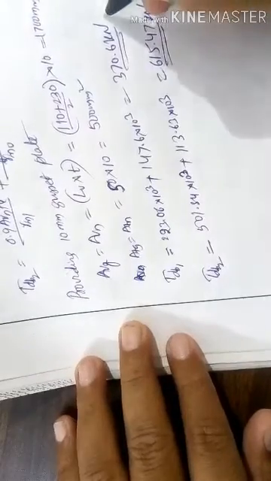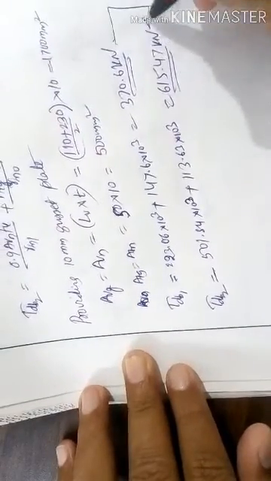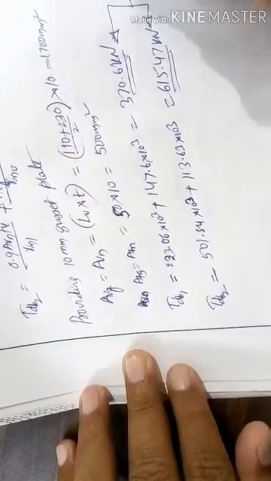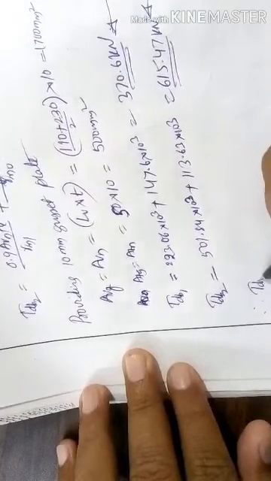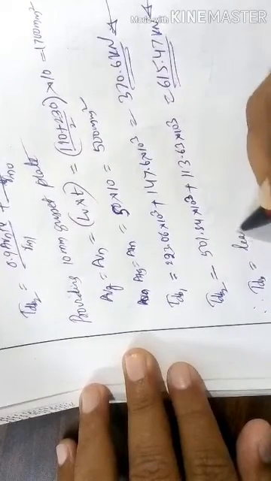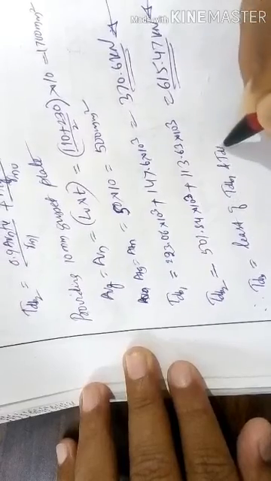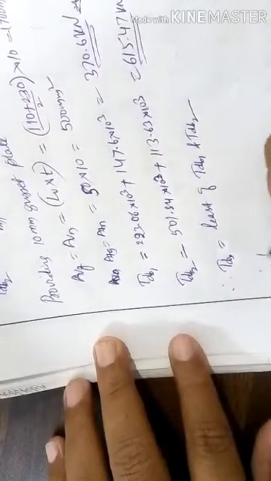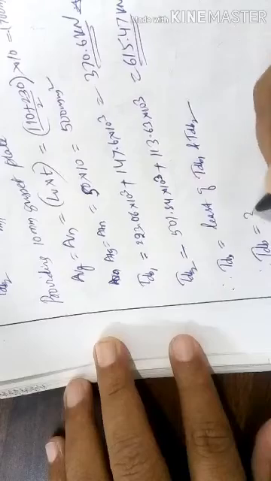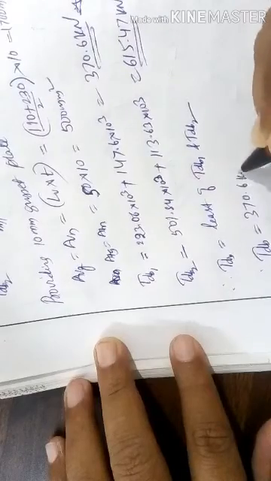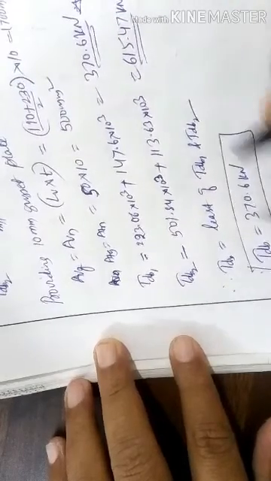Just check these answers. The least of these two will be the TDB. Therefore TDB will be the least of TDB1 and TDB2, that is 370.6 kilonewton.